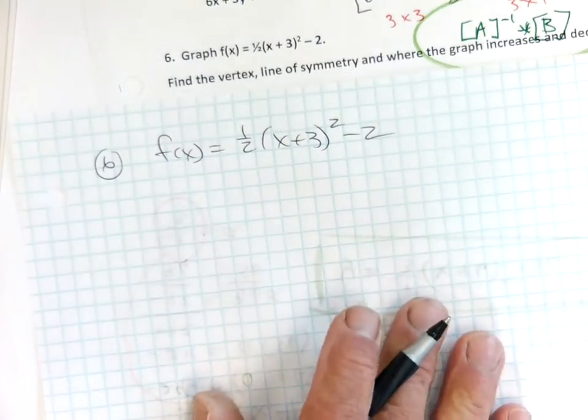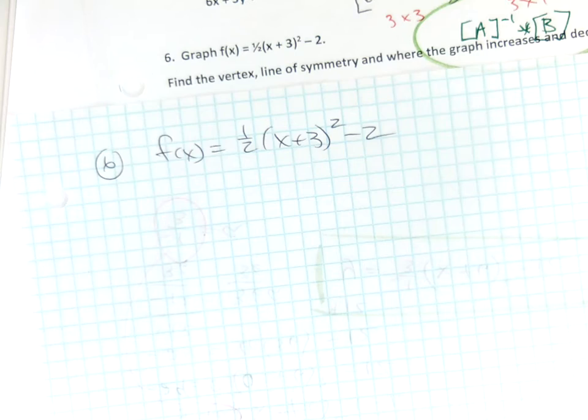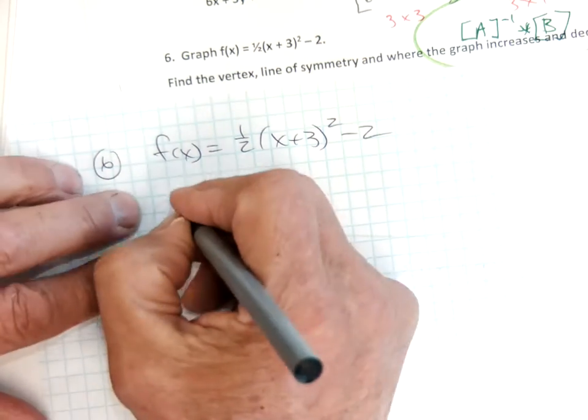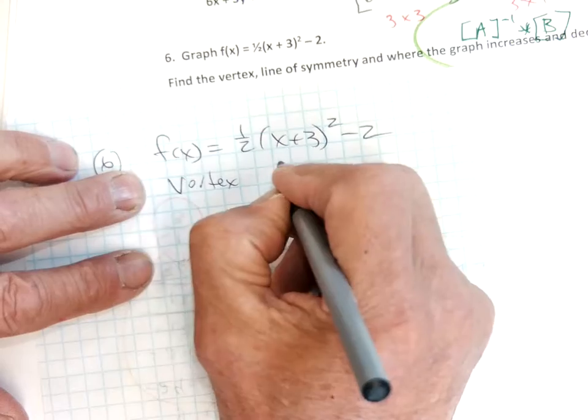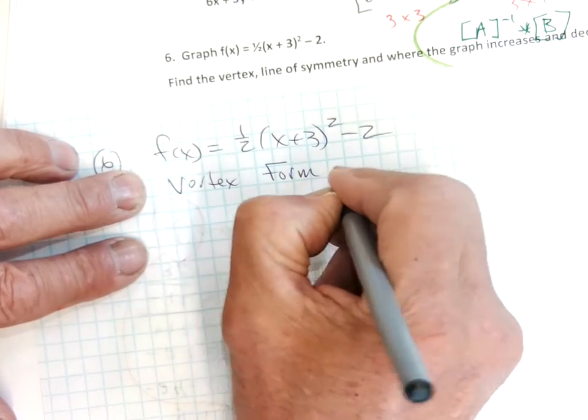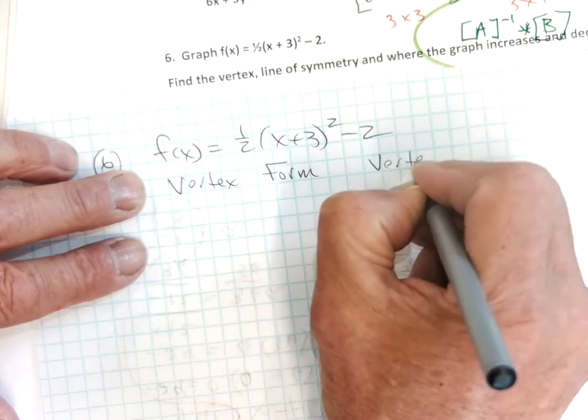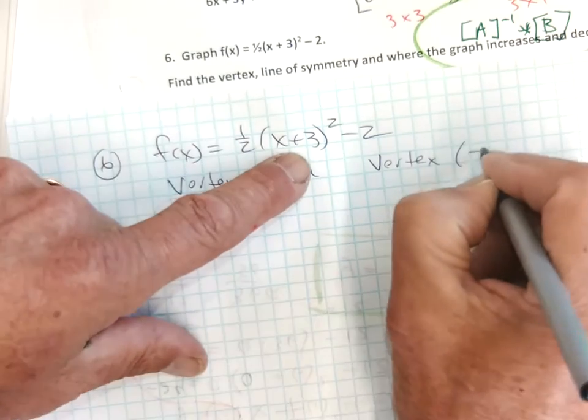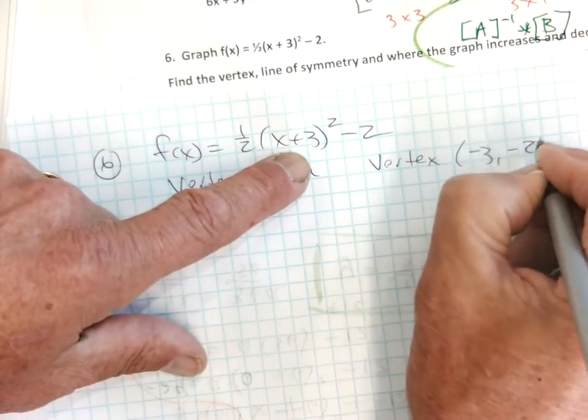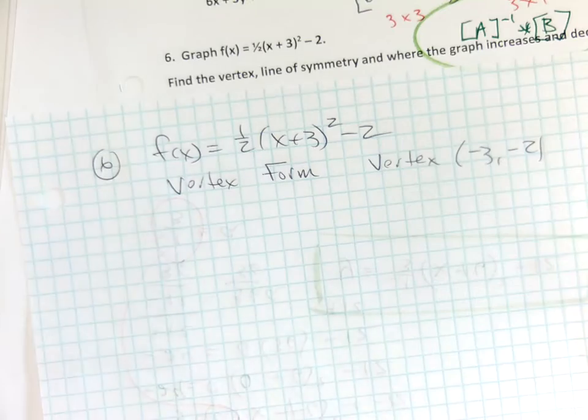Now, I like this because this is easy. It's in vertex form. So I know my vertex is at -3, -2. All right, that's a good place to start.